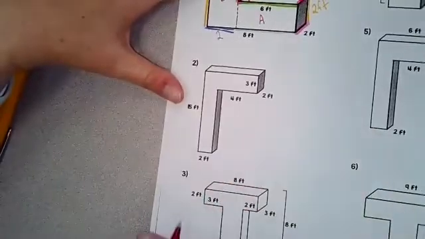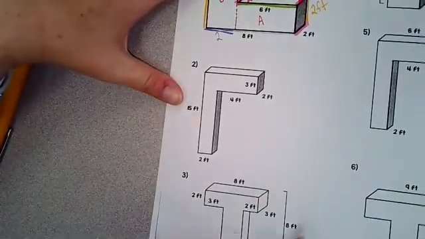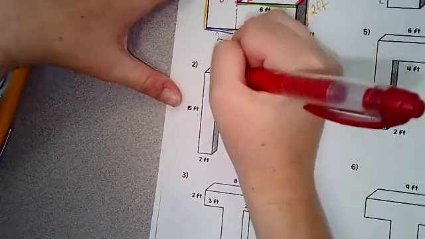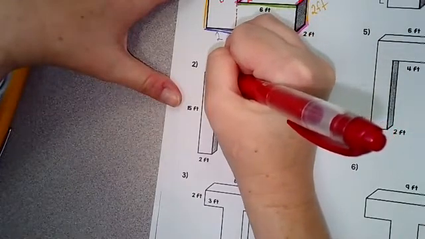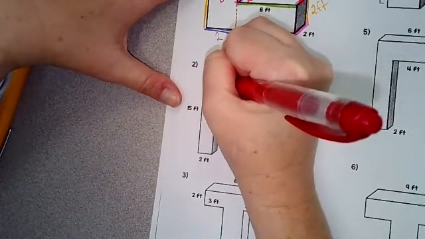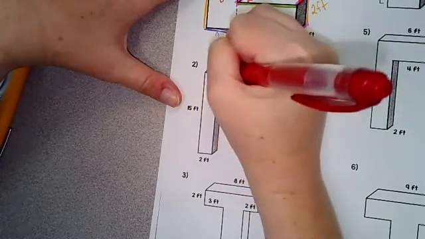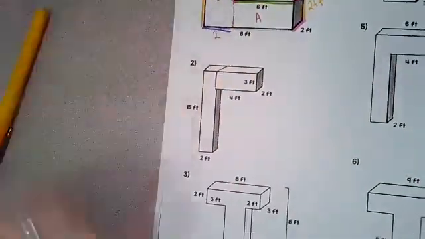Let's do 2. All right. How about on this one, we just make a decision to chop it first. So let's go ahead and chop. All right, so we're going to chop right here. Chop, chop, chop. All right, we chopped the box.